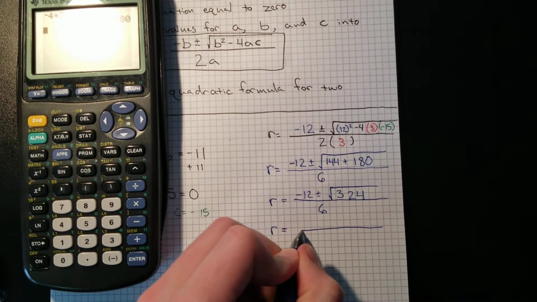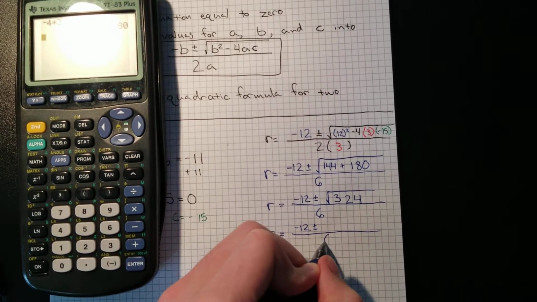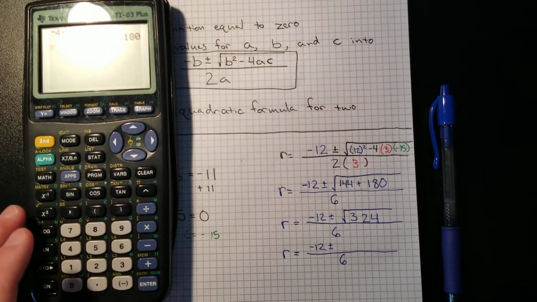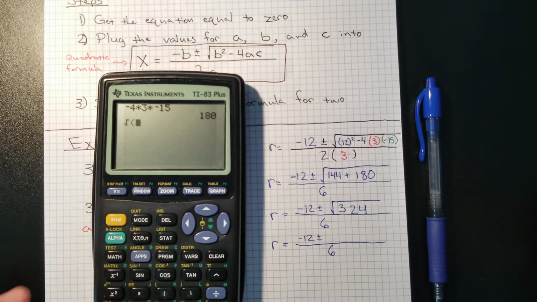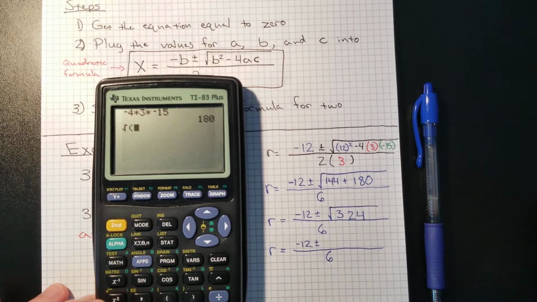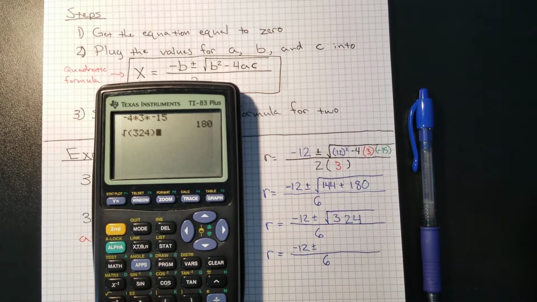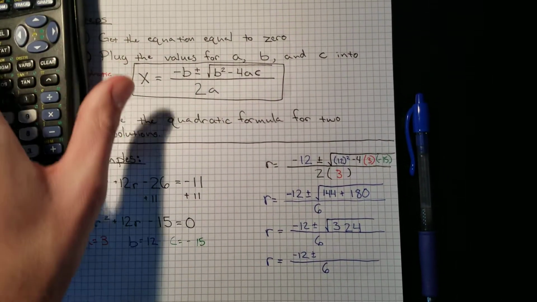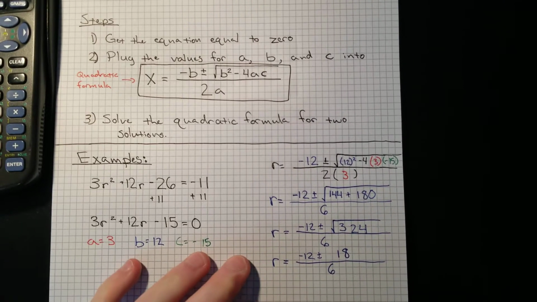Next thing that we're going to do, r equals negative 12 plus minus. Let's figure out what the square root of 324 is. So we're going to go over here. On my calculator, I type it in second square root. Your calculator will be different, but 324. So that is 18. The square root of 324 is 18. So we put an 18 there.